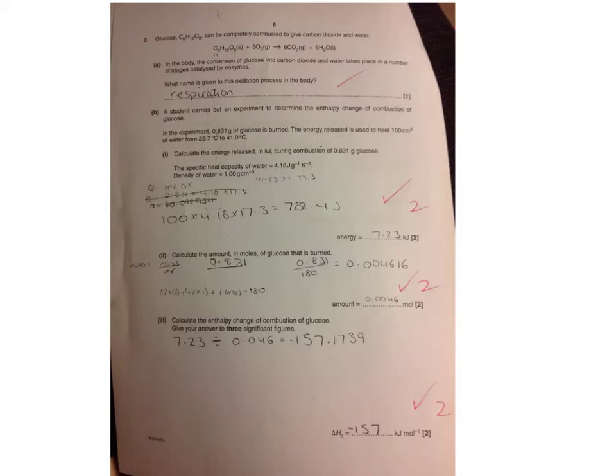Okay, so I'm going to start going through the AS Chemistry Enthalpy Changes Assessment Point, question 3 from January 2010. So question 3, glucose, C6H12O6, can be completely combusted to give carbon dioxide and water. What I want chemists to be doing is making sure that they take note of the molar quantities and just what you've got in each compound.